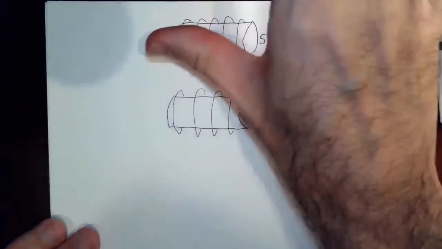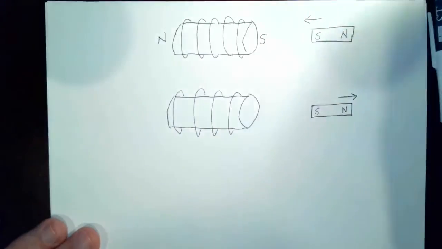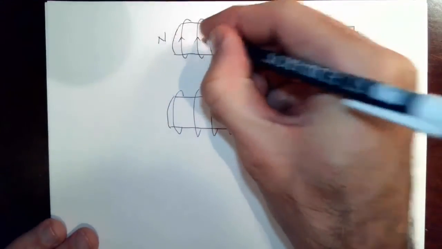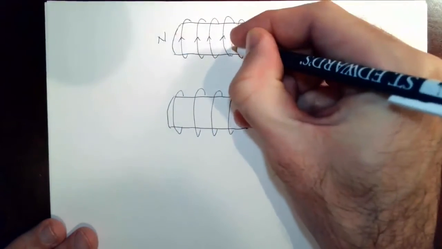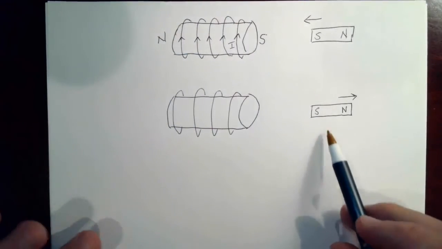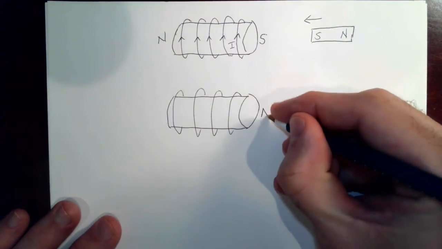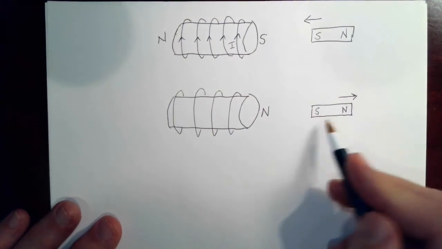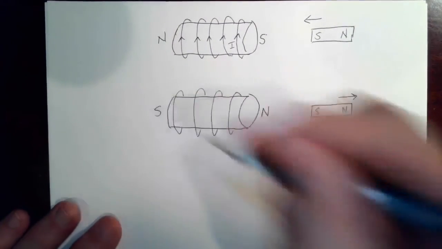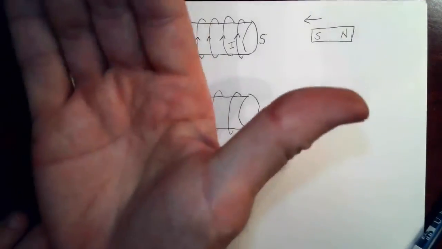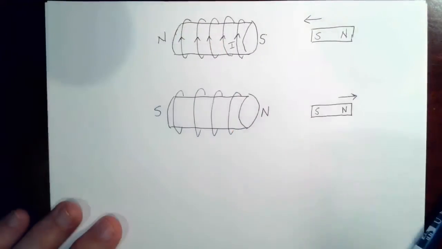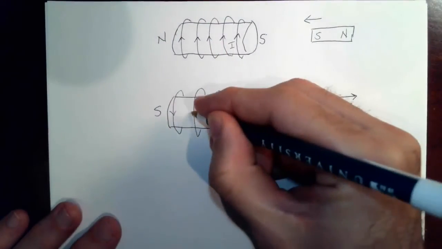I point my thumb in the direction of north and my fingers curl around this direction. And then down here, south is going away, so it's going to induce a north pole to try to pull it back. And with the right hand rule, thumb points with north, my fingers curl around the cylinder like this.